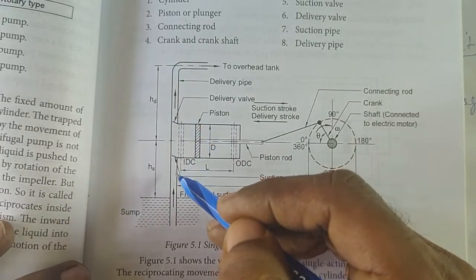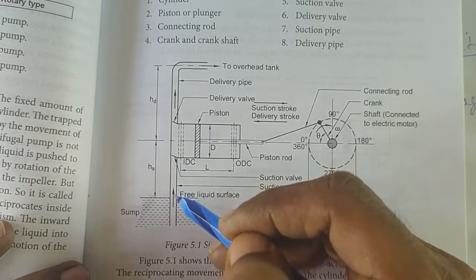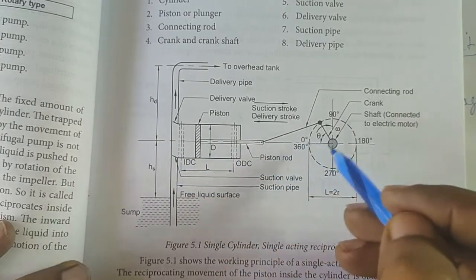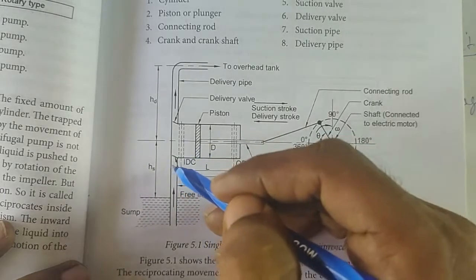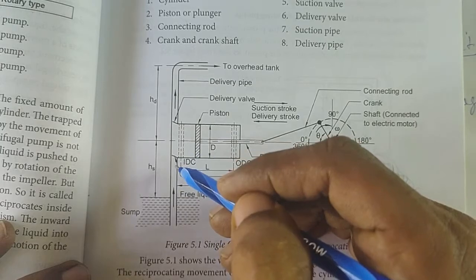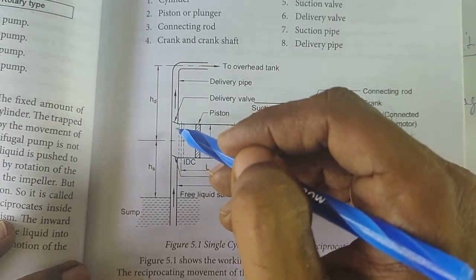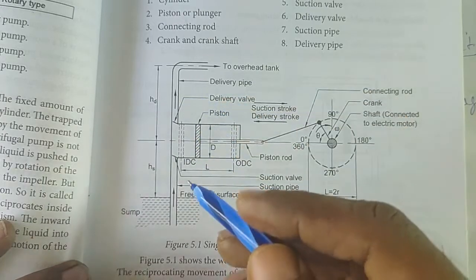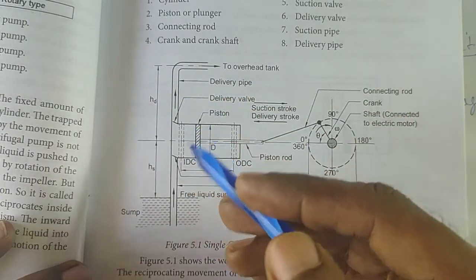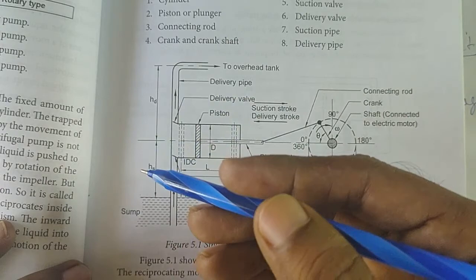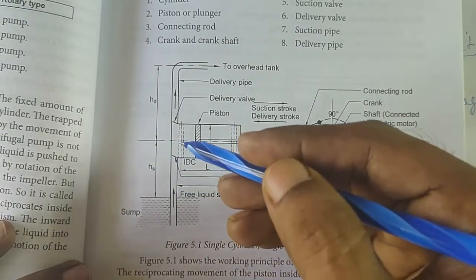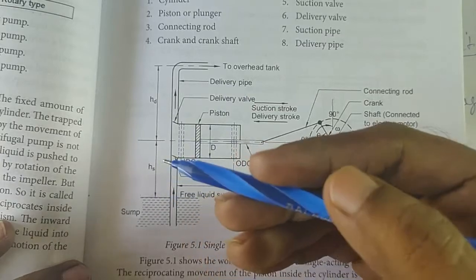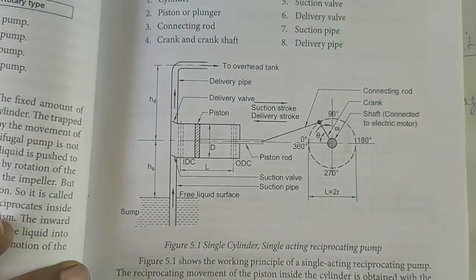So the suction pipe being very long and the speed of the pump being very high, the momentum of water from the suction pipe just pushes the delivery valve open and directly enters the delivery pipe. The theoretically assumed discharge does not account for this type of phenomenon. So the actual discharge in this particular case will be more than the theoretical discharge.